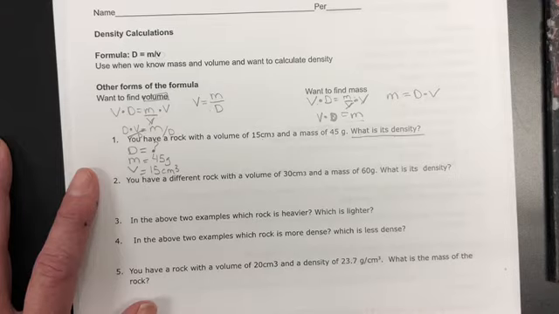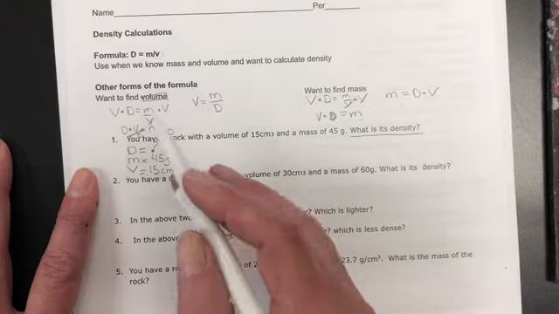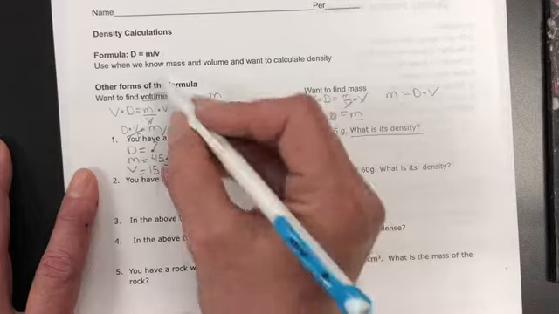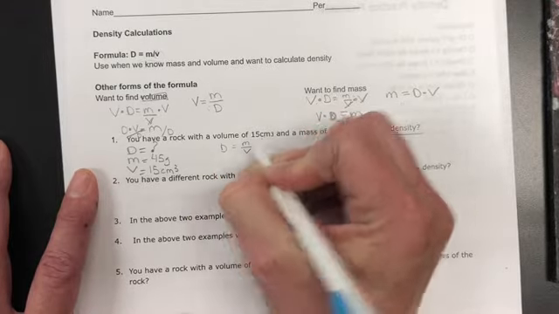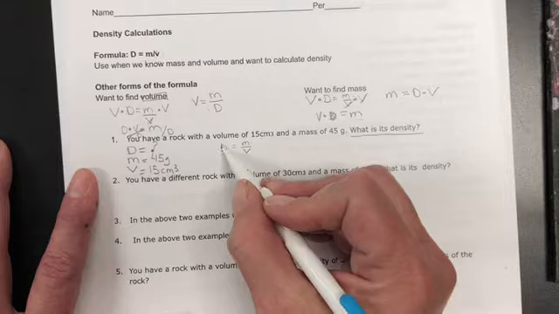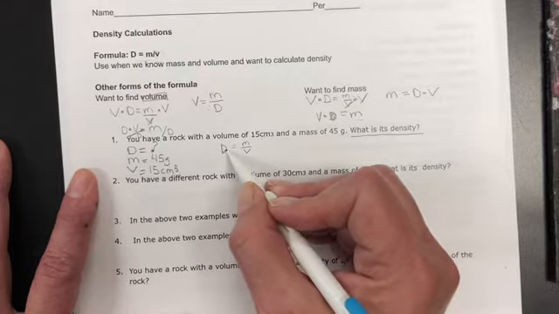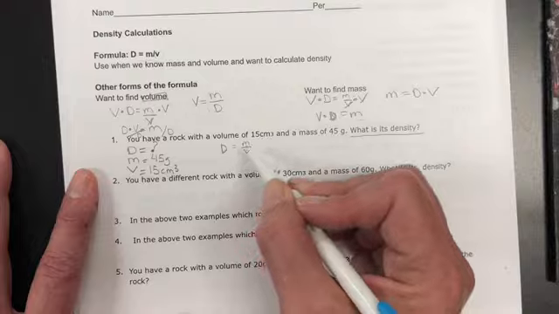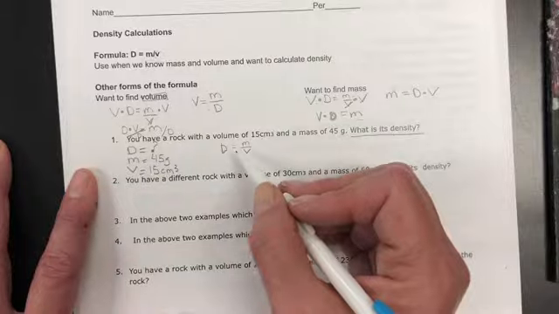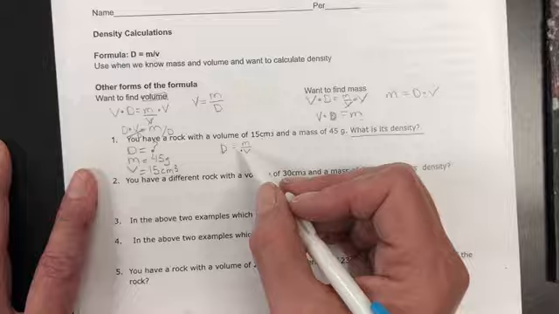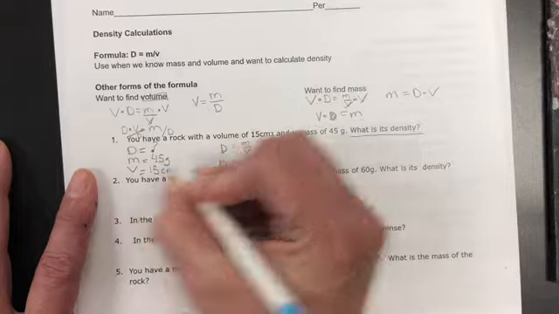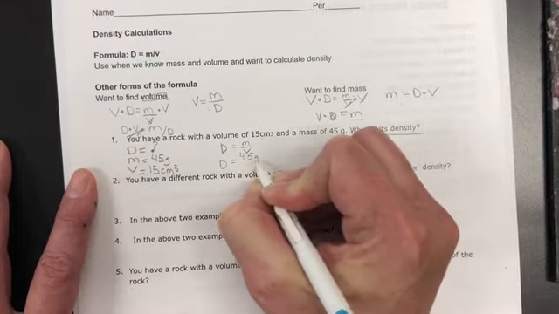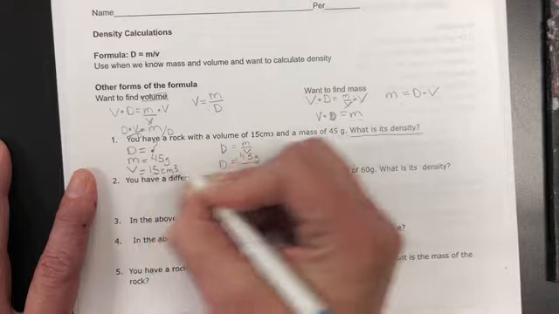The next thing we do is write the formula down and solve that formula for that unknown variable, like what we did up here. Our formula, the main formula, is density equals mass divided by volume. I'm looking for density. I have density all by itself on one side of the equation, so this is the form of the equation that I want. The next step is to put the numbers in the formula. We're not going to do any math yet. So I have density equals mass, which is my 45 grams, divided by my volume, which is my 15 centimeters cubed.